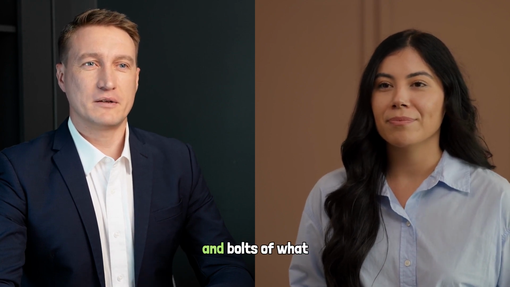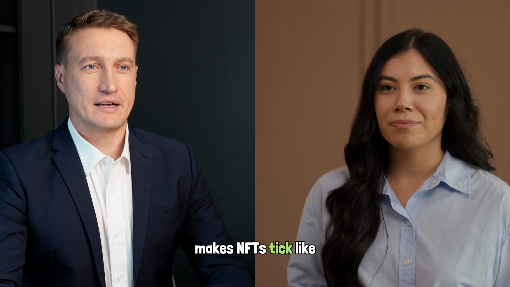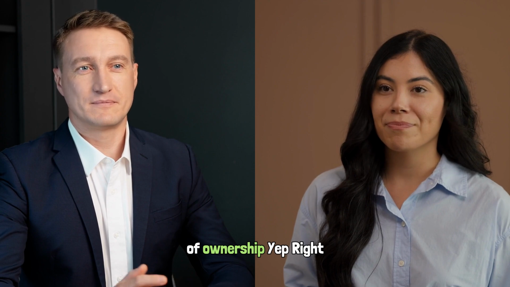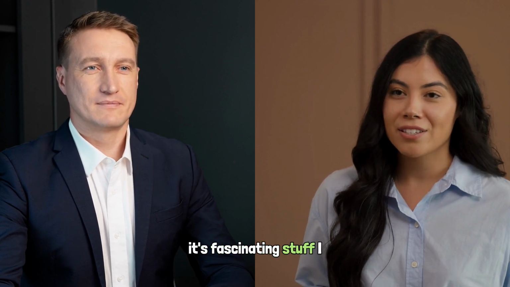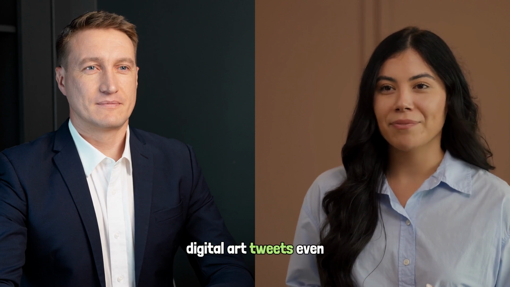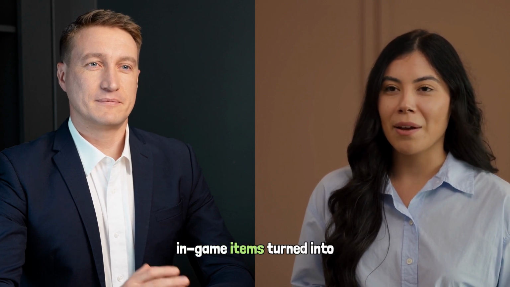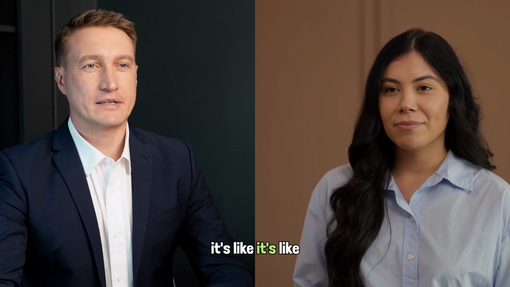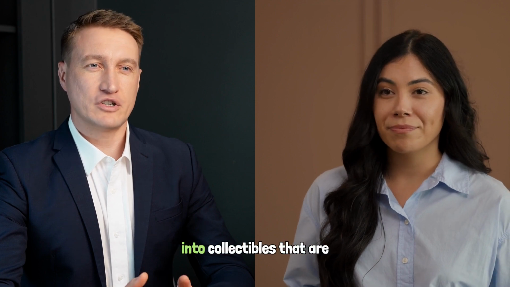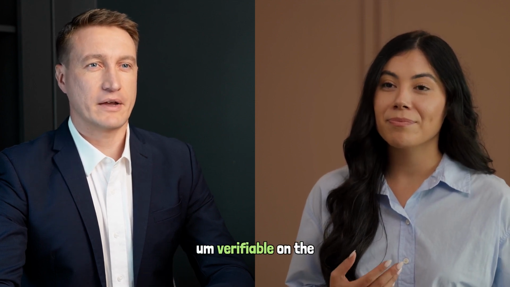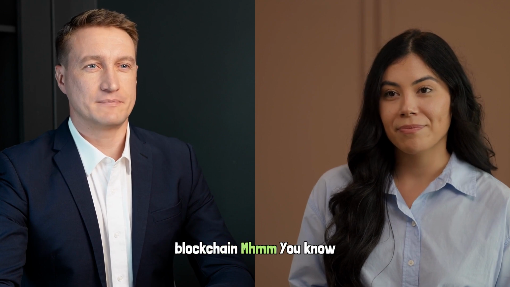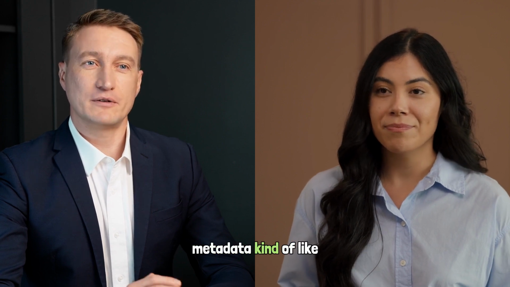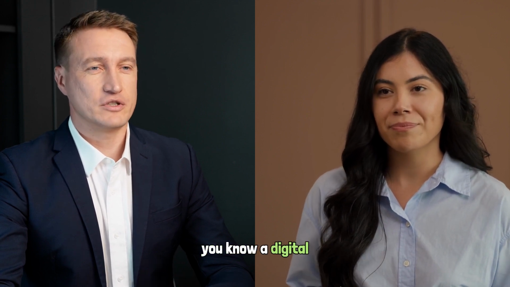We're going into the nuts and bolts of what makes NFTs tick, like uniqueness, scarcity, and proof of ownership. It's fascinating stuff. I mean, we're talking about digital art, tweets, even in-game items turned into these one-of-a-kind tokens. Exactly. It's like turning your digital creations into collectibles that are verifiable on the blockchain. Each NFT is totally unique because of the metadata, kind of like a digital fingerprint.